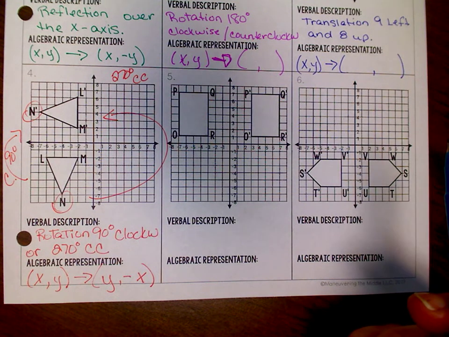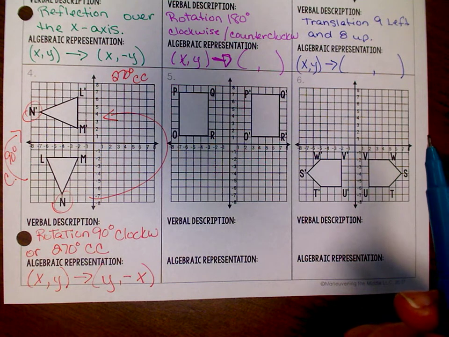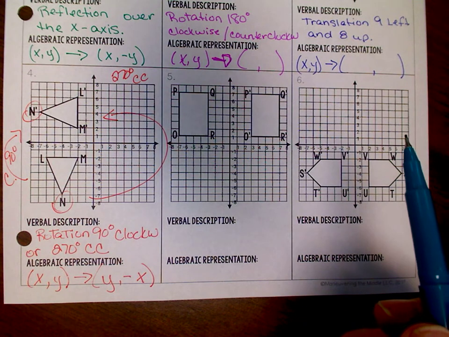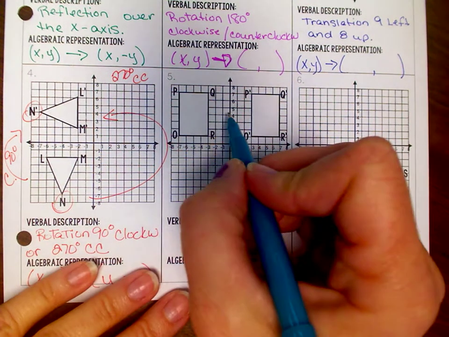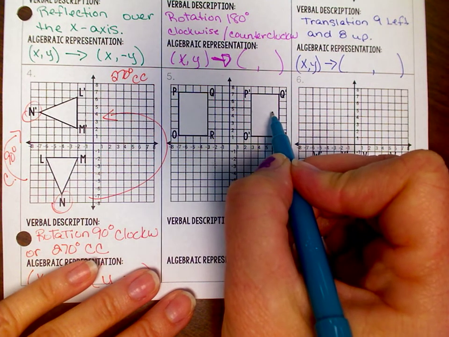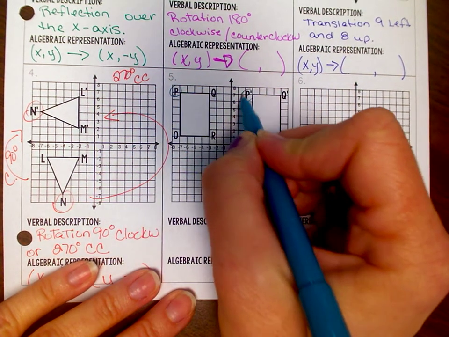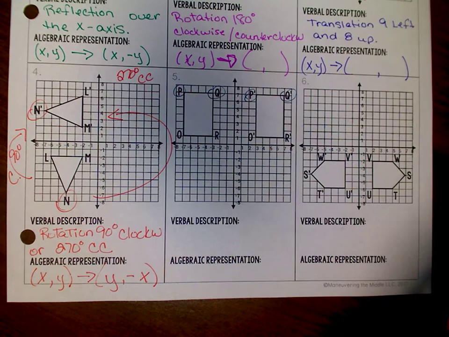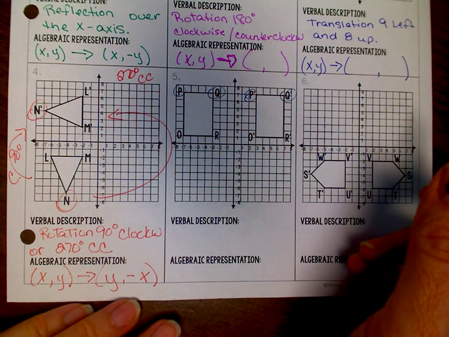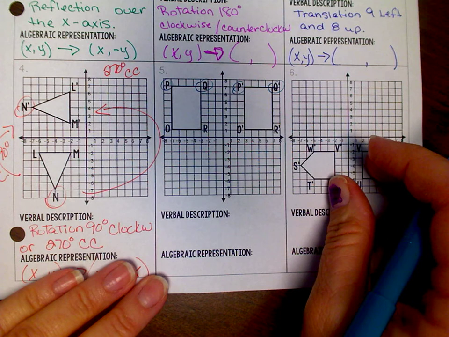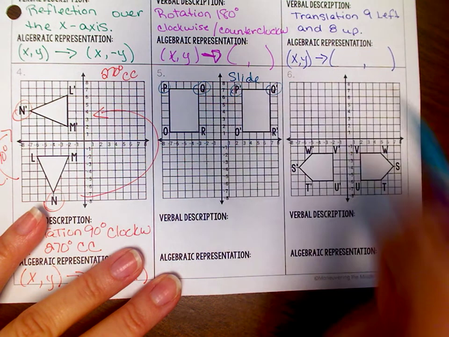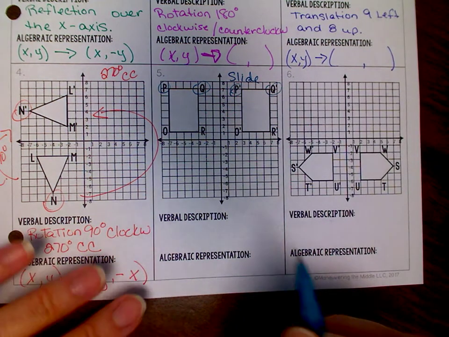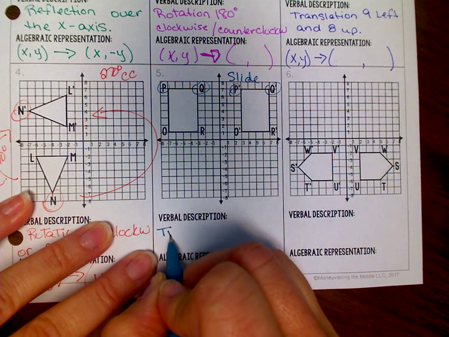If it didn't rotate, it looks to me like it can be a translation. It slid over, because your P is still in the same spot, your Q is in the same spot. So when your vertices are in the same spot, it is a translation, which we call a slide, but translation is the correct name.